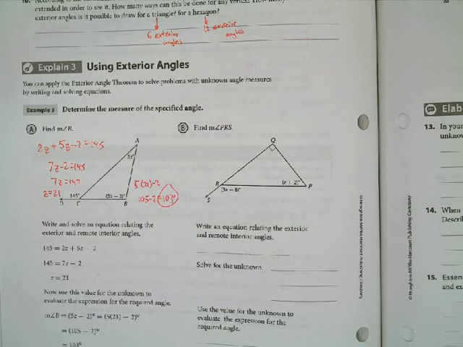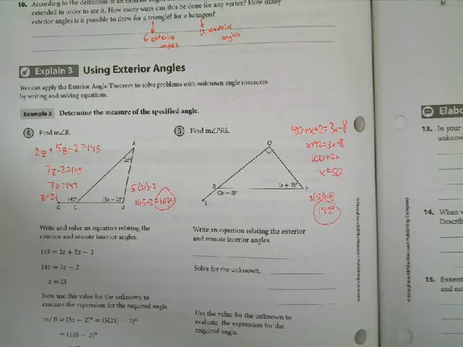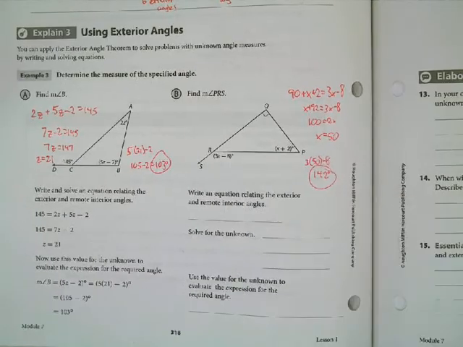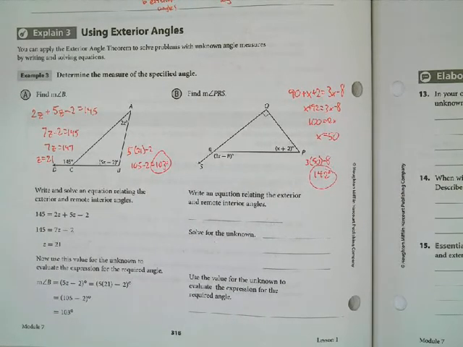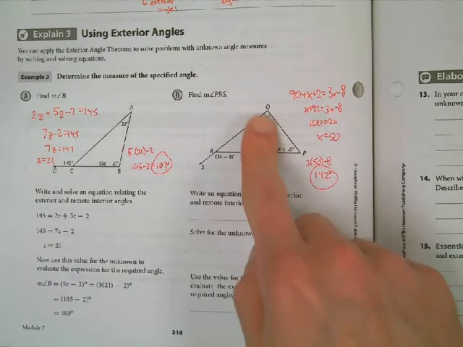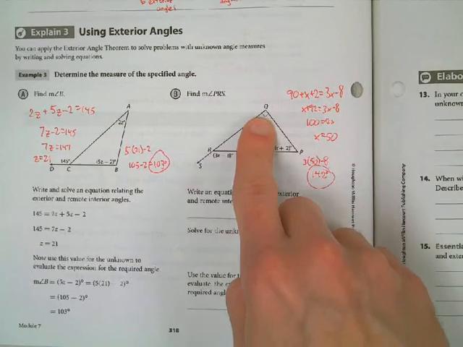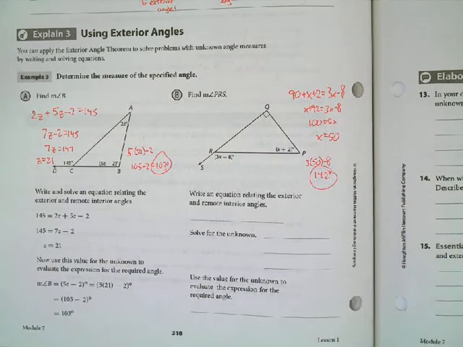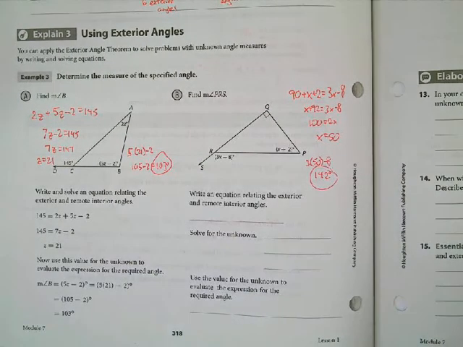Thank you, Keegan. Yeah, so I'm assuming you set it up correctly, yes? 90 plus x plus 2 equals 3x minus 8? Or I added another x. Okay, so remember, the exterior angle is equal to the sum of the two remote interiors. So all you have to do is 90 plus x plus 2 equals 3x minus 8. Okay? And then you solve for x. So there's your work right there in your answers. Okay? All right, so that's the end of it.